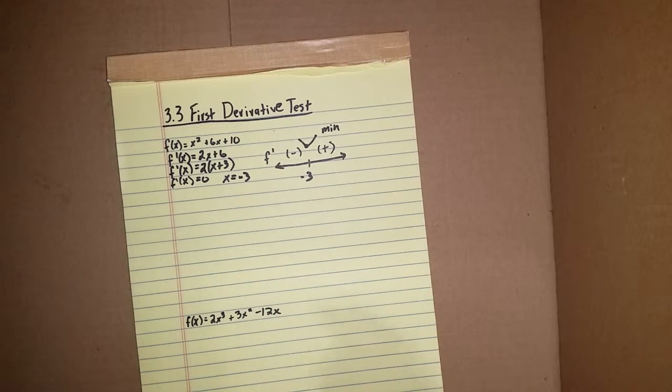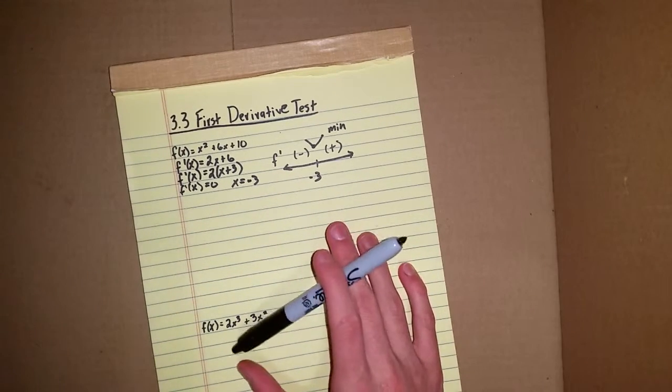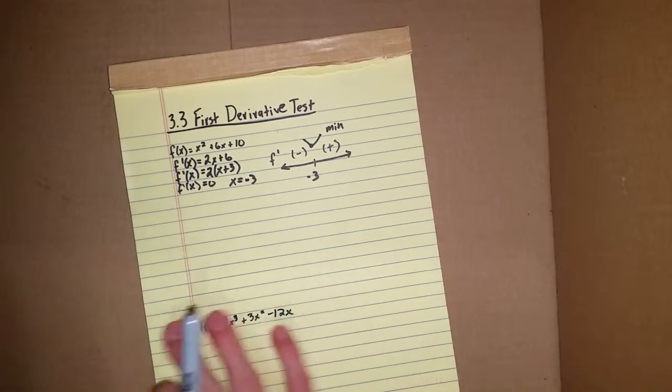Now, in order to complete or answer the question, you need to write the sentence.